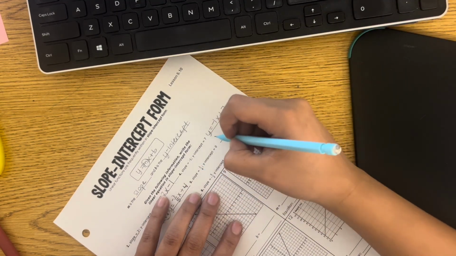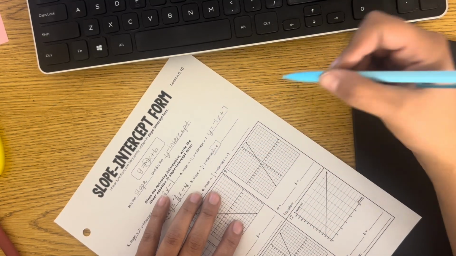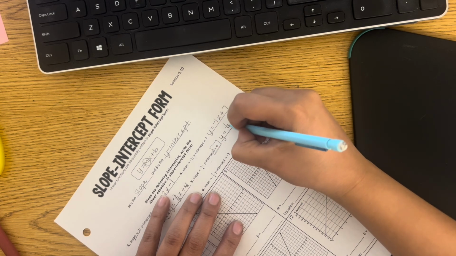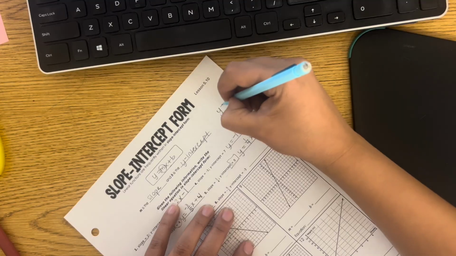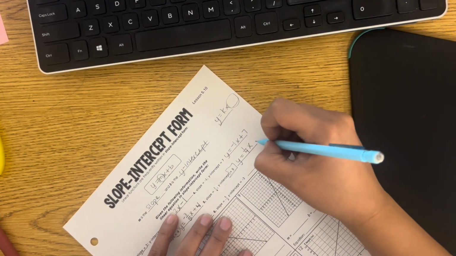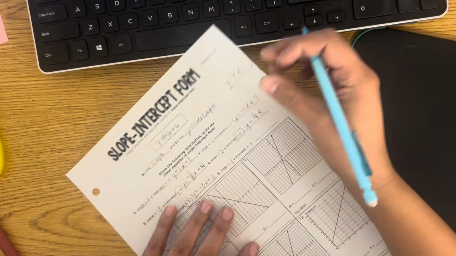Now, where 5 is different, if my y-intercept is 0, that's my indicator that it's going through the origin, which means y equals my slope still, 1/4 x. But because it's going through the origin, it's a lot like y equals kx, which means it doesn't have a number over here. So we don't put +0, we don't put -0, it's just y equals 1/4 x.